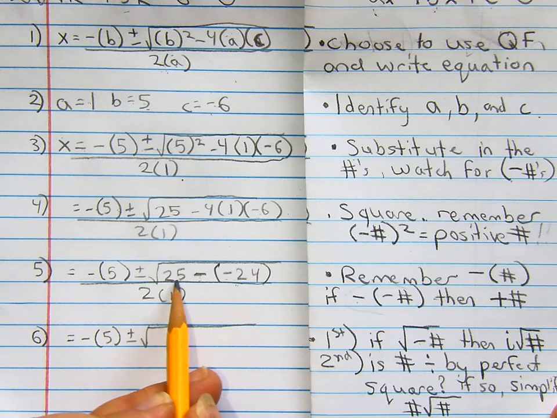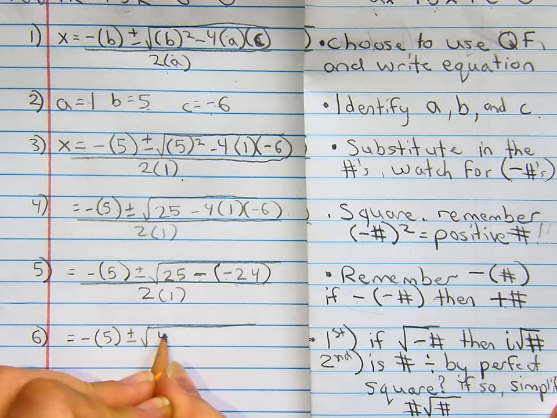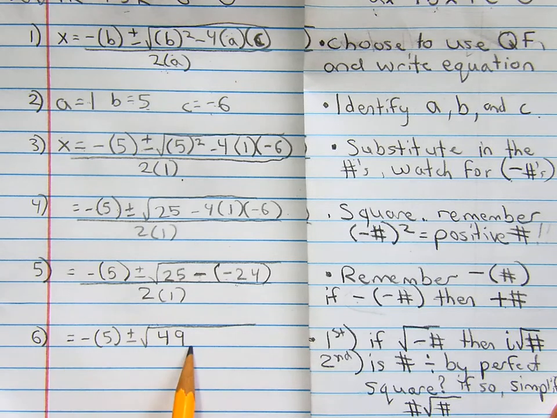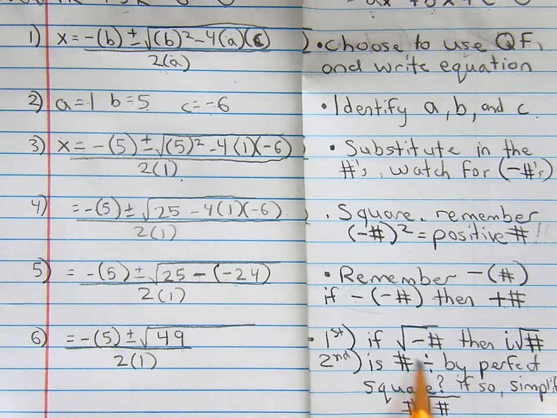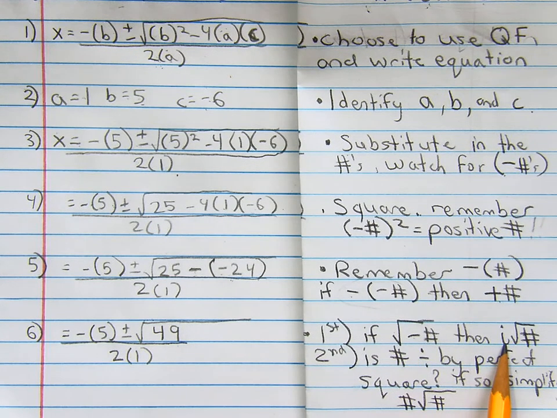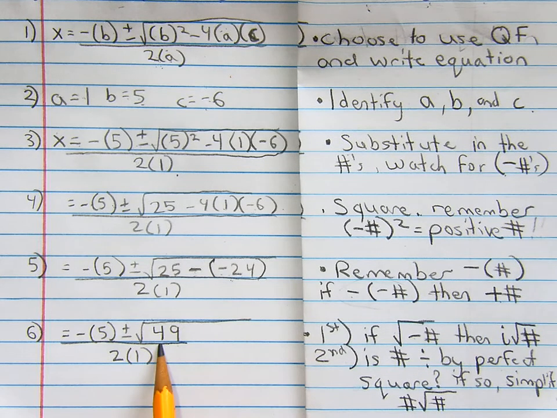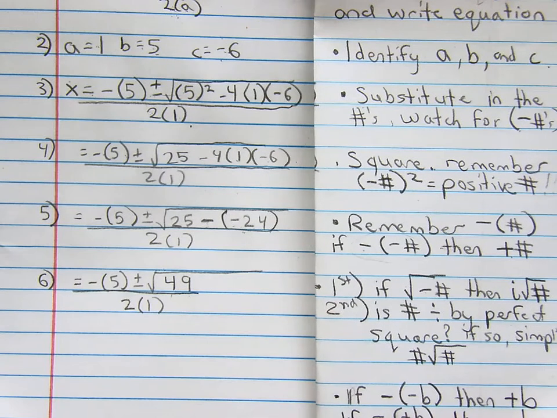And so I have 25 plus 24. That's why it's essential, because then it gives me 49. Now I come to check. Is there a negative? No, there's no negative, so I'm not going to have to worry about an i. Is it itself a perfect square, or is it divisible by a perfect square? And if so, simplify. And 49 is actually a perfect square. So if so, simplify.